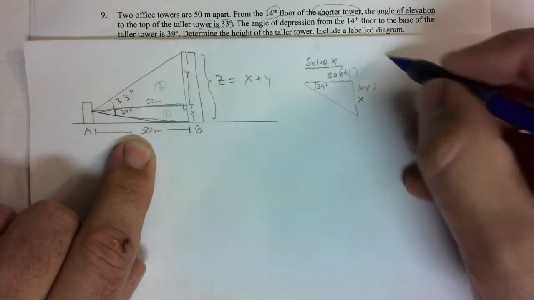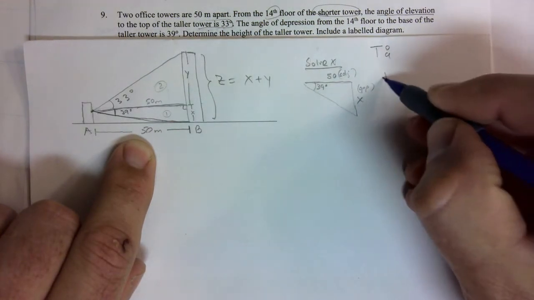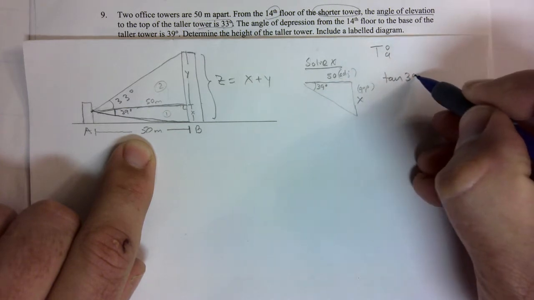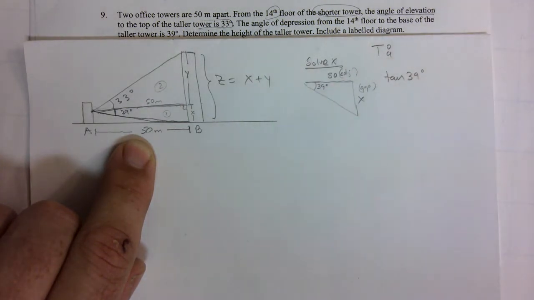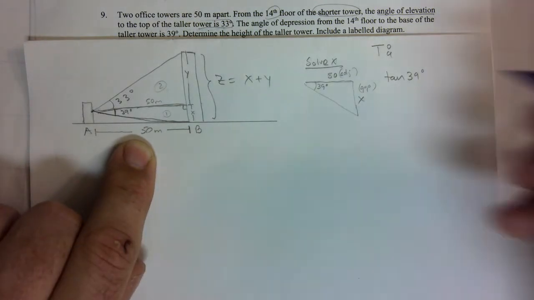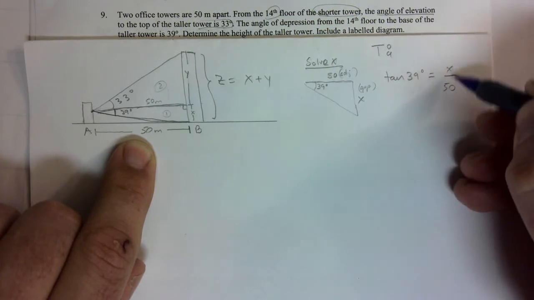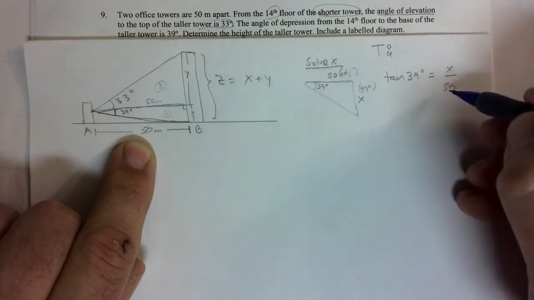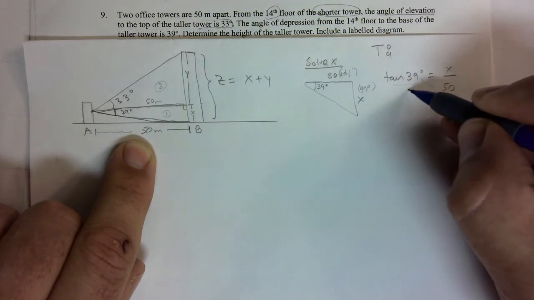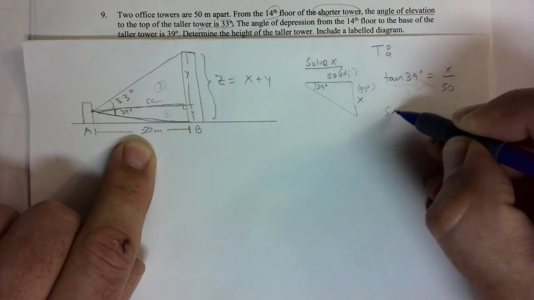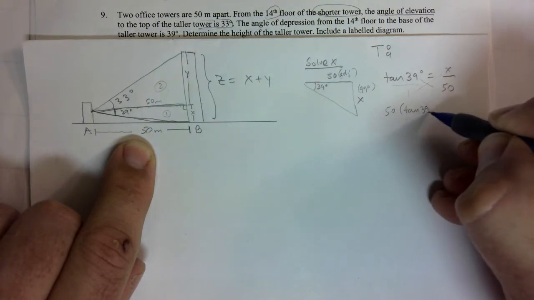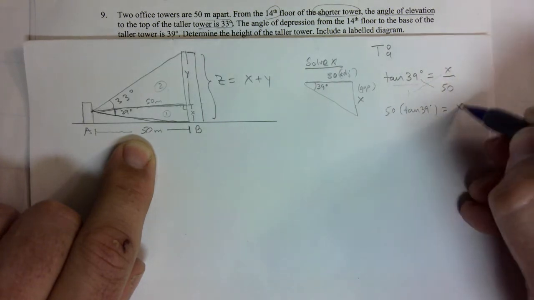So opposite and adjacent, that's TOA. So tan of 39 degrees. Make sure it's always glued: tan, cosine, and sine glued to an angle. If you don't know the number, it has to be a letter. There has to be a letter taking its place, okay? Or theta, right? Tan is opposite over adjacent. Very important to get this right. And in this case, you cross multiply, right? There's a 1 here. So 50 times tan of 39 is equal to 1 times x.